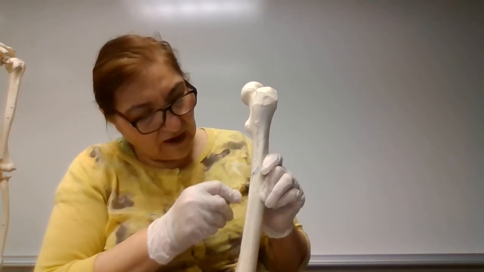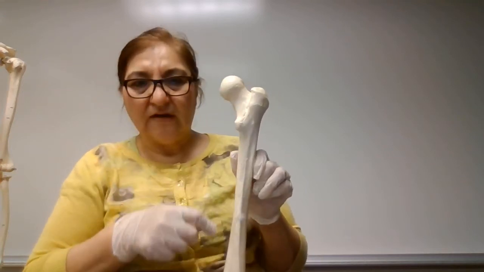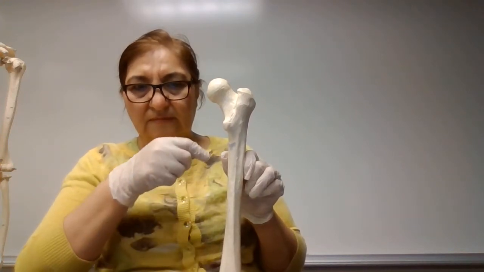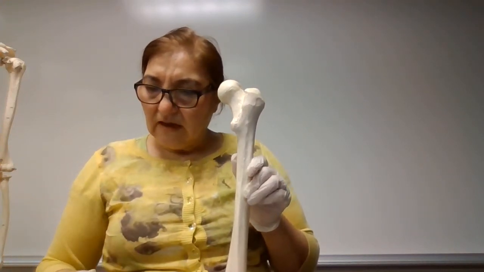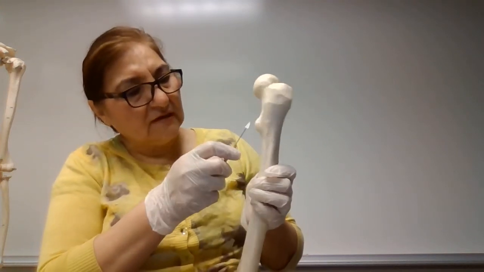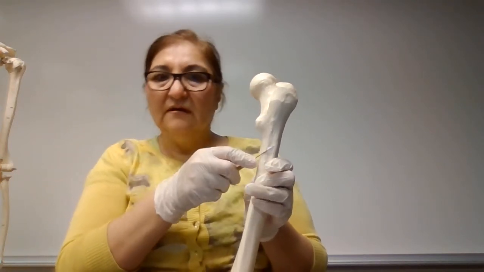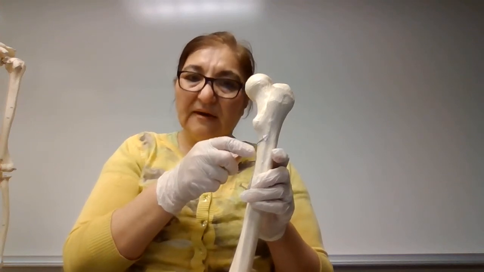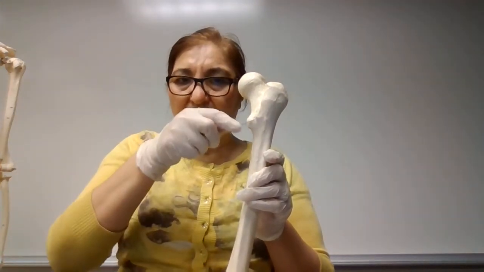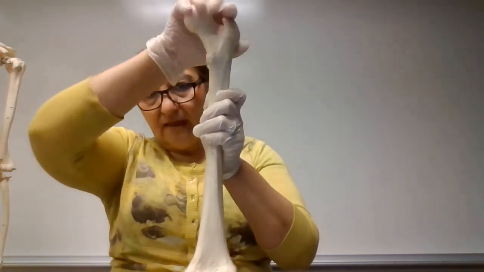When you come down, you see the linea aspera, which is this one. Linea aspera. Okay? And then you see the gluteal tuberosity, which is where the gluteal muscle, or buttock muscle, originates from. Okay, gluteal tuberosity. And then we're done with the proximal end.